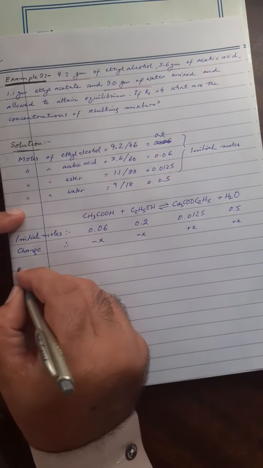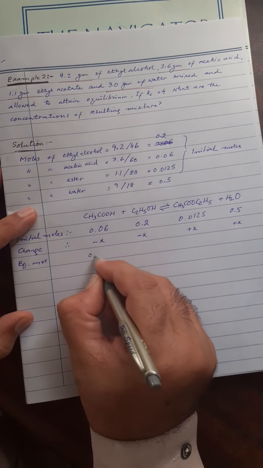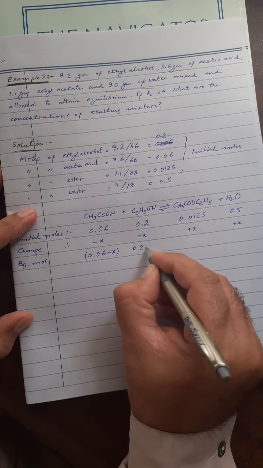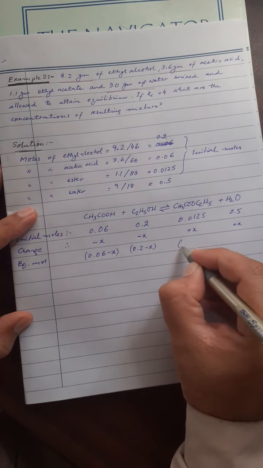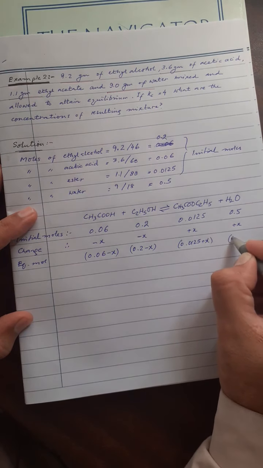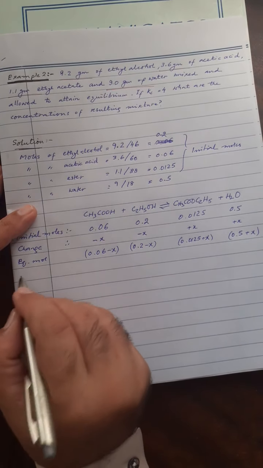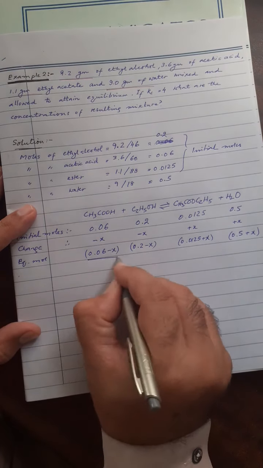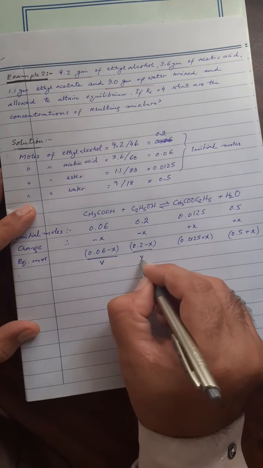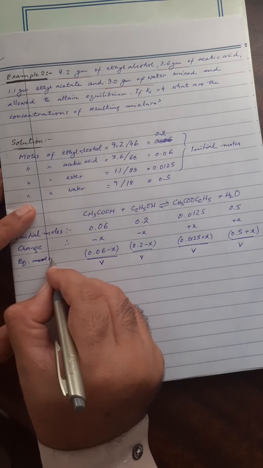So what are the equilibrium moles? Just add them. 0.06 minus X, 0.2 minus X, 0.0125, this time plus X, 0.5 plus X. And to find the equilibrium concentration, we divide by V. These V's actually cancel in the end. So you can say they are the concentration.